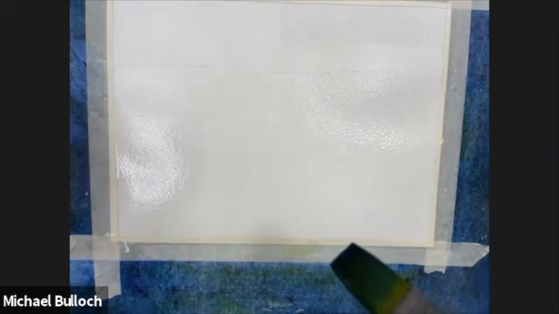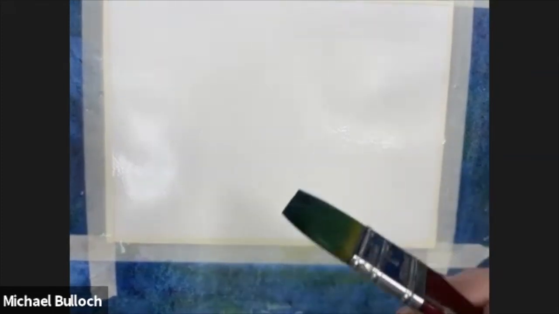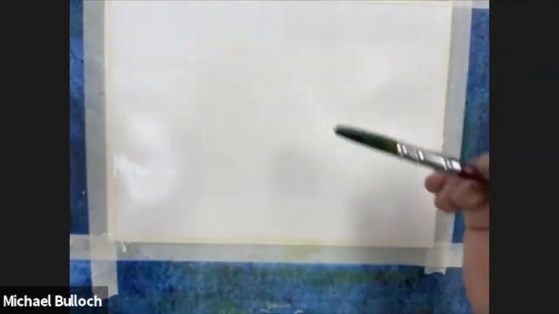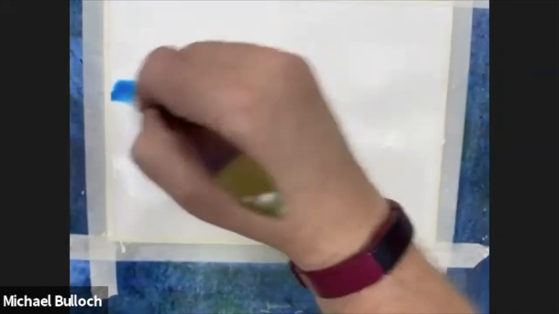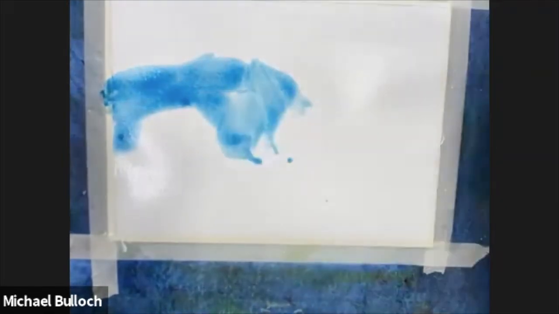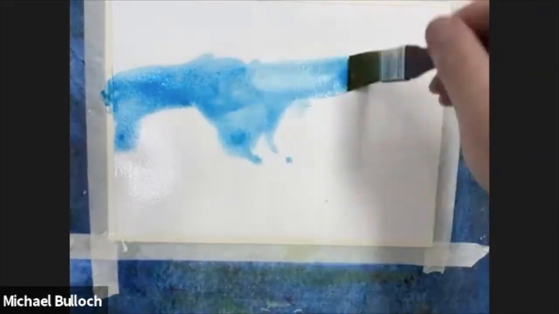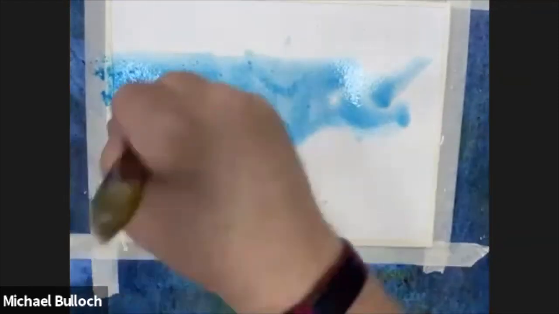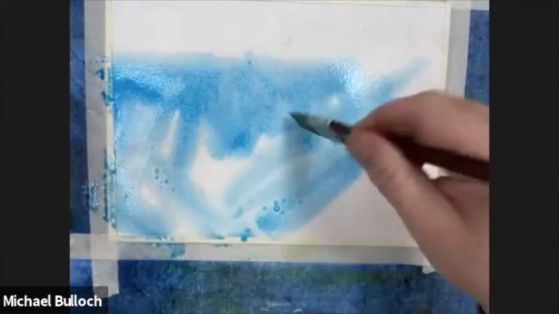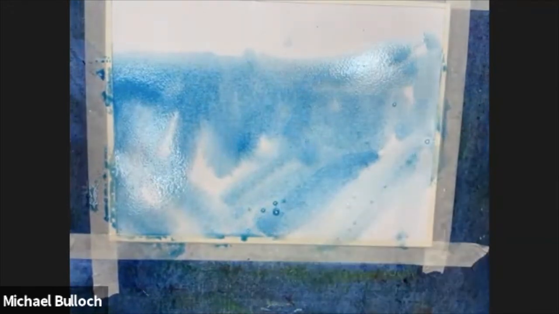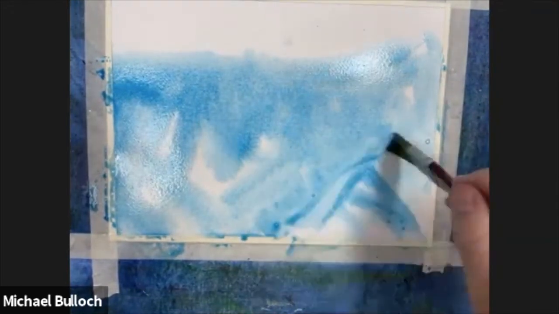Then I'm just going to start putting paint on my paper, and because I don't really have any idea where things are going to go, I'm just going to get a little more water and spread this blue across the paper using my big brush.